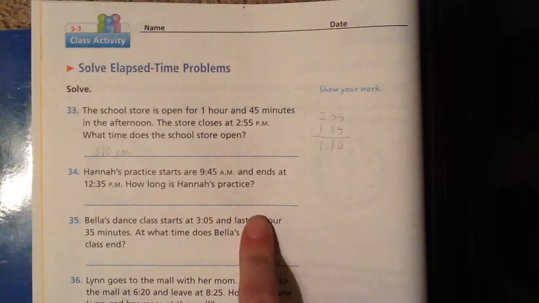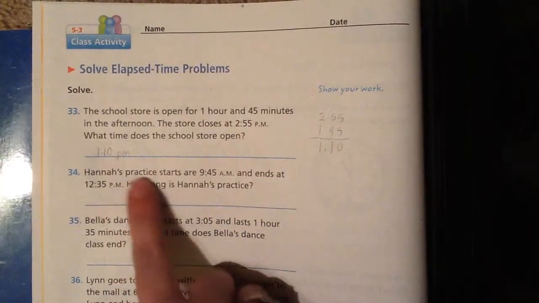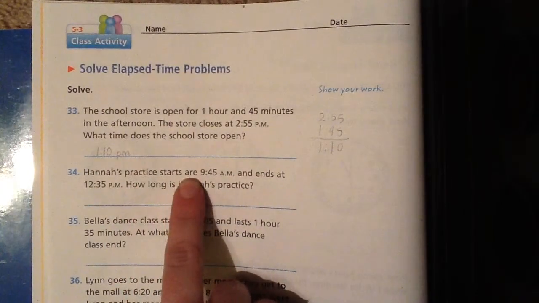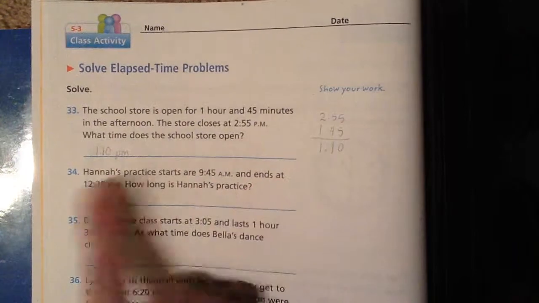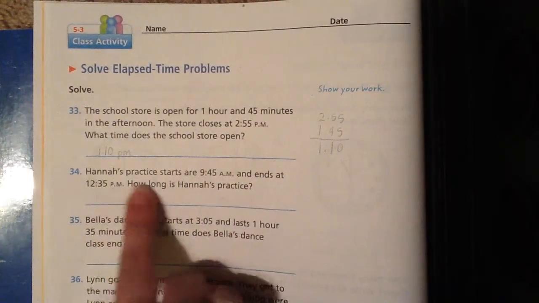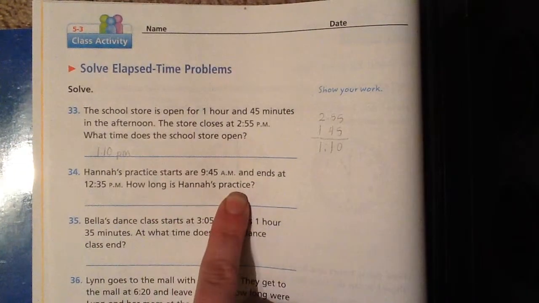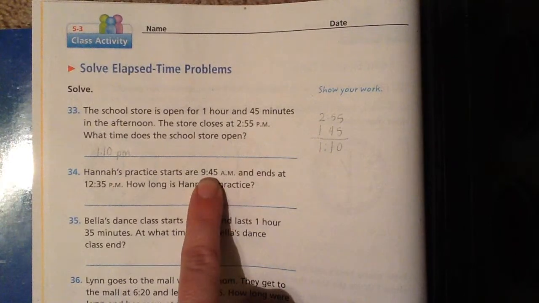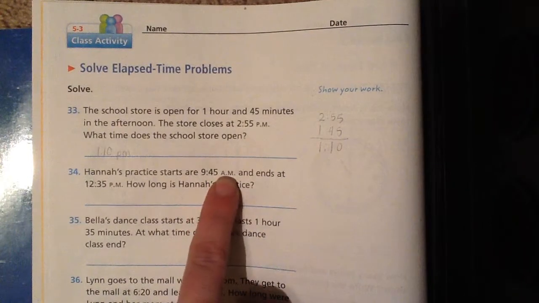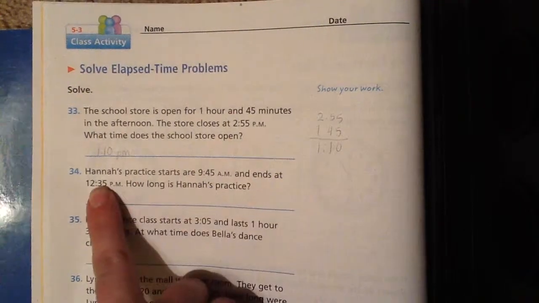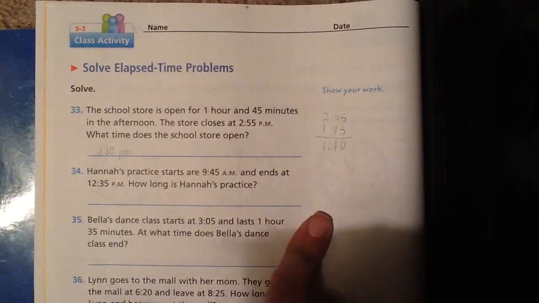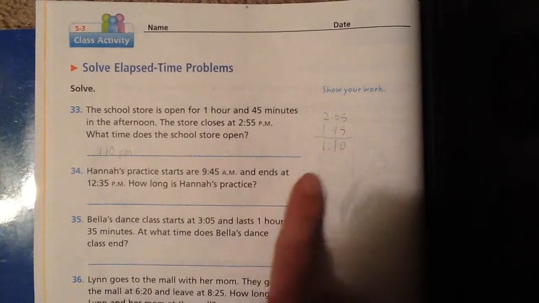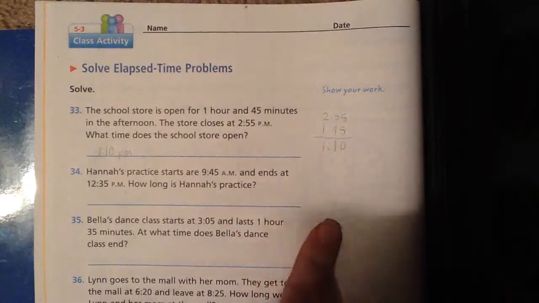On question 34, notice how it says Hannah's practice starts 9:45 a.m. and ends at 12:35 p.m. How long is Hannah's practice? Well, you'll notice here 9:45 a.m. to 12:35 p.m. I suggest that we list the information over here in our showing our work.